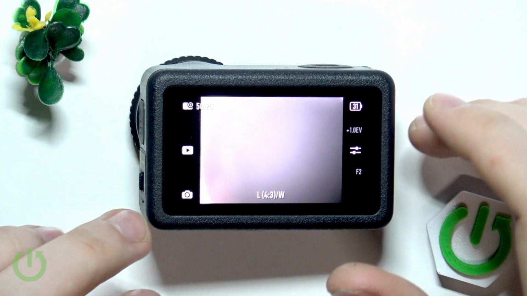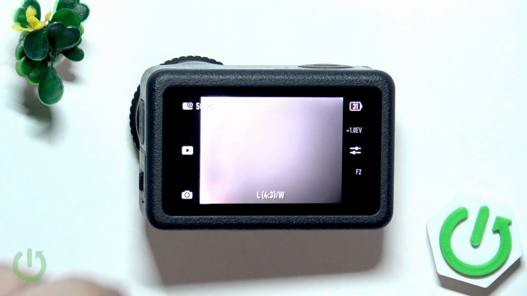Hello guys, in today's video I'm going to tell you how to change the focal length in your DJI Osmo Action 6.